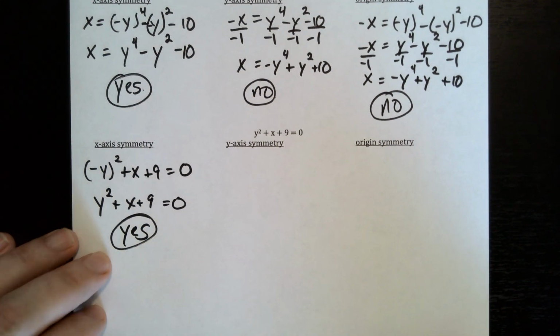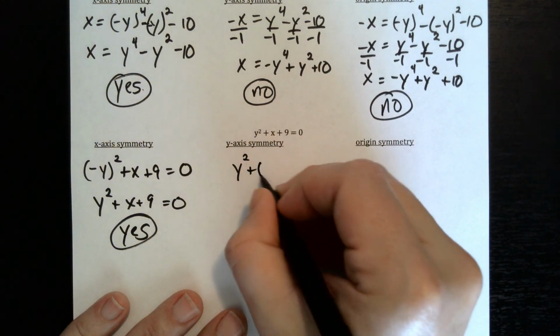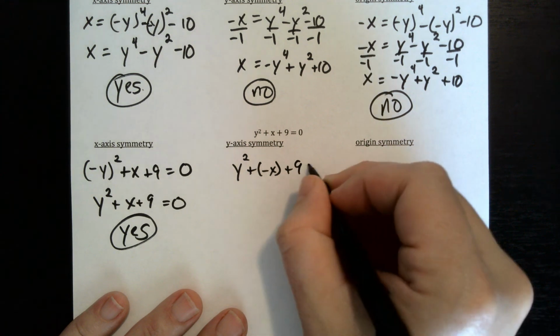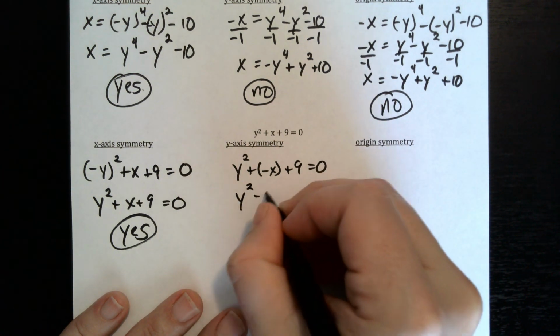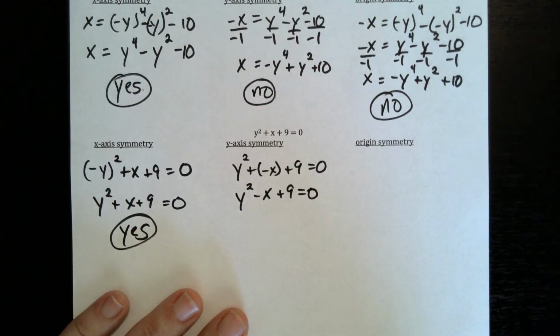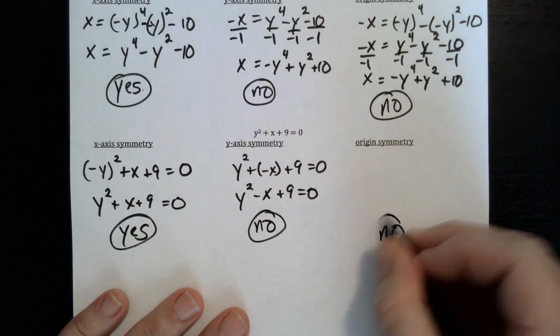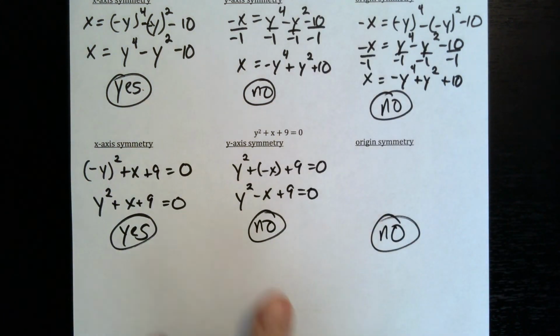Okay, y-axis symmetry. So y squared plus negative x plus 9 equals 0. So y squared minus x plus 9 equals 0. That is not like the original one. The x is the wrong sign. So that's a no, and we know that this is going to be a no as well because the answers were different there.